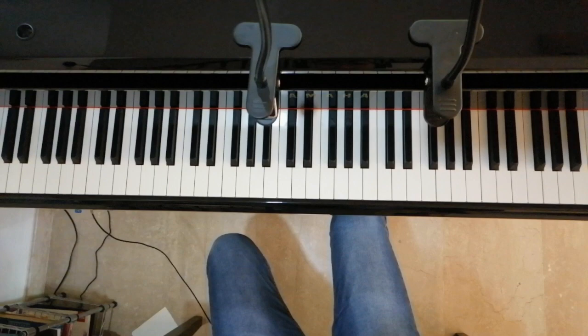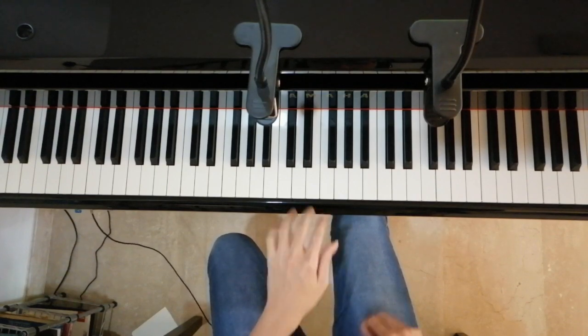And here's an example of a song that uses this variation, 21 Guns by Green Day.